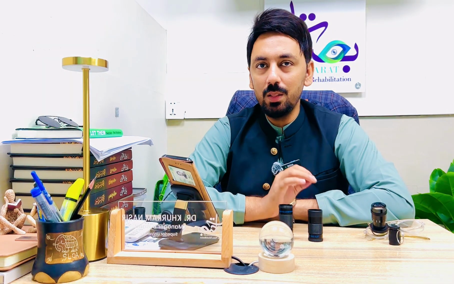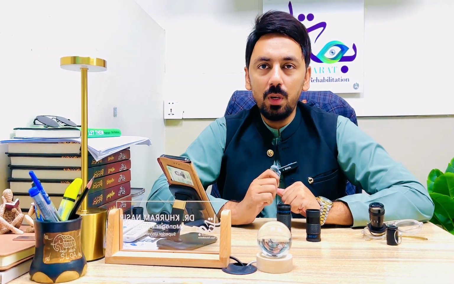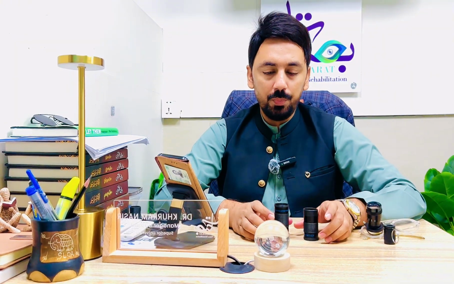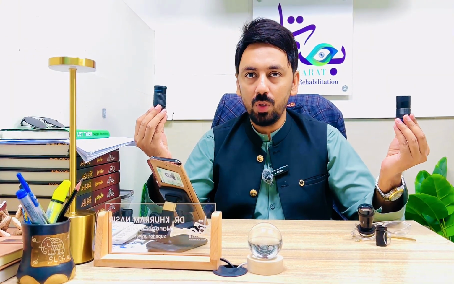But remember one thing, this is a punchline, this is a clinical pearl of the distance magnification. For example, we have two different devices in my right hand and in my left hand, and consider me as a distant object, right? When you prescribe a telescope of higher magnification to the patient, this higher magnification will reduce the visual field, as you can see.